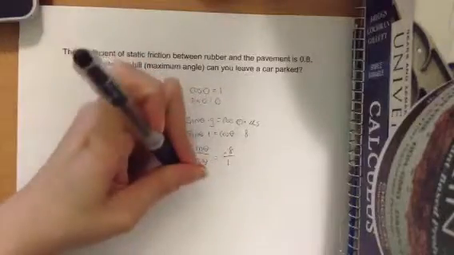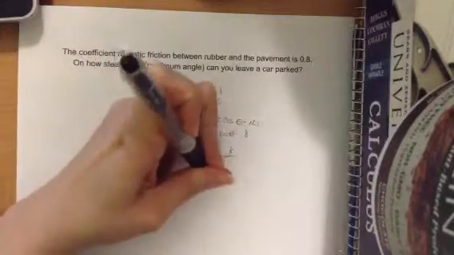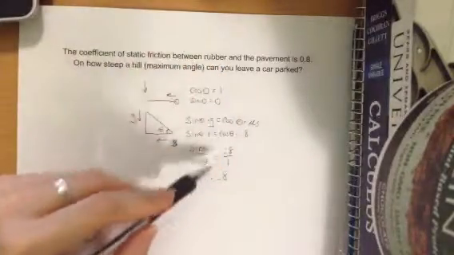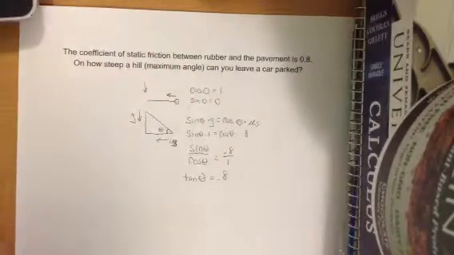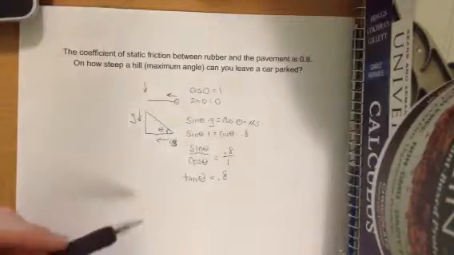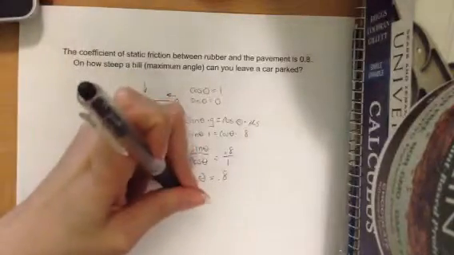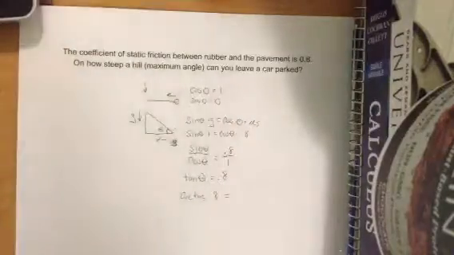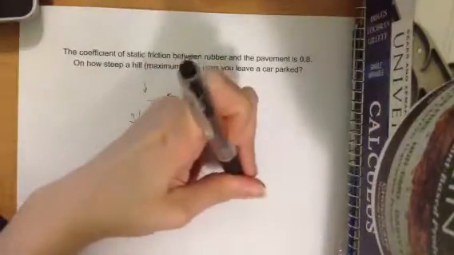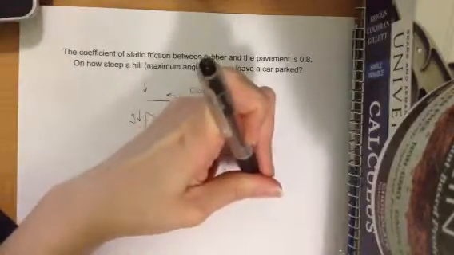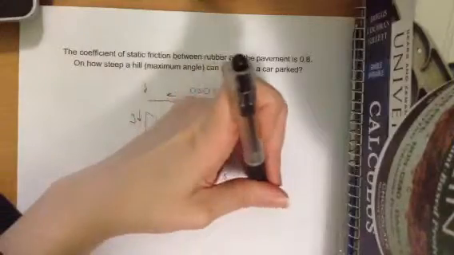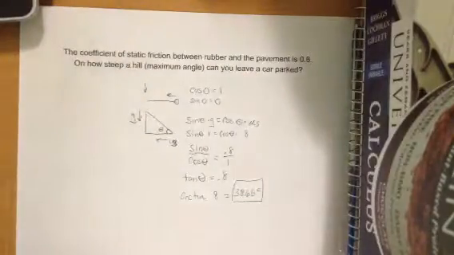That's what it is, right? And tangent of theta equals 0.8 over 1, which is just 0.8. So now all you have to do is find the arctan of 0.8, and what you get is 38.66 degrees. And that is the maximum angle that this car can be parked without slipping. So that is your answer.